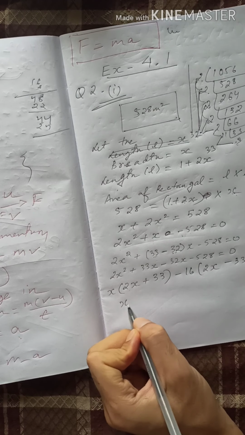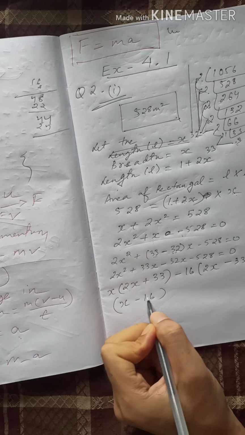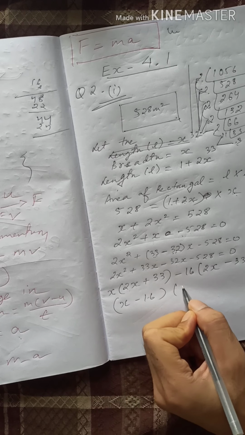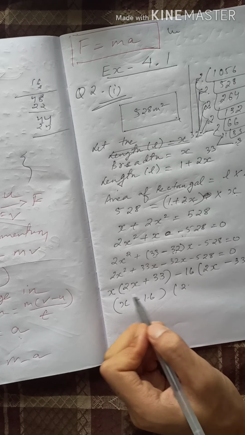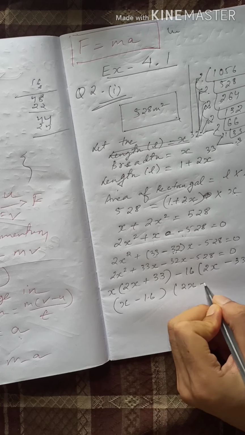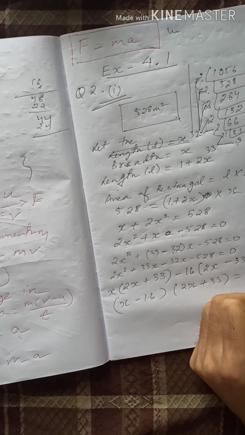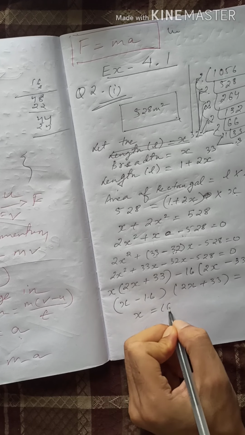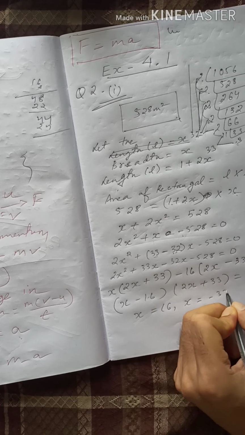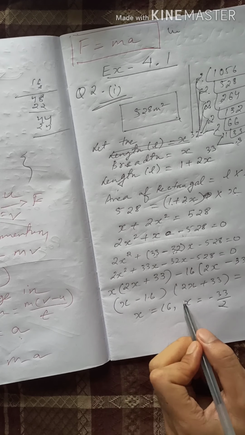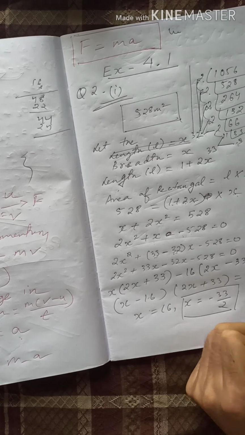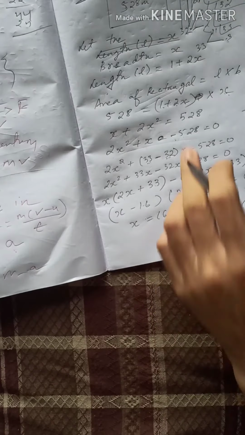Now if we take 2x plus 33 common from here, we get x minus 16 into 2x plus 33 equals 0. So we get x equals 16, x equals minus 33 by 2. But length and breadth cannot be negative, so this will be cancelled out. So what will be the length?